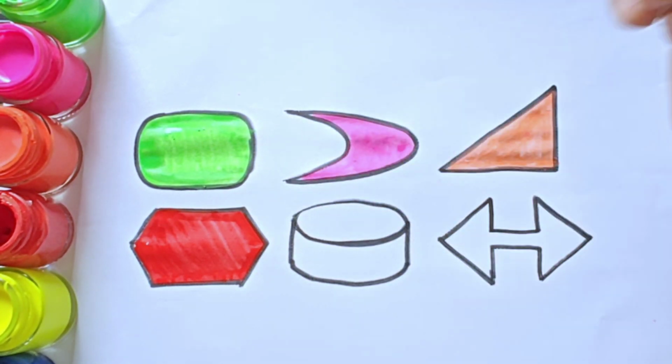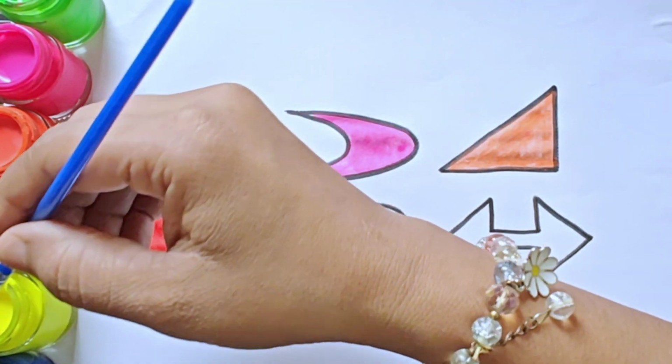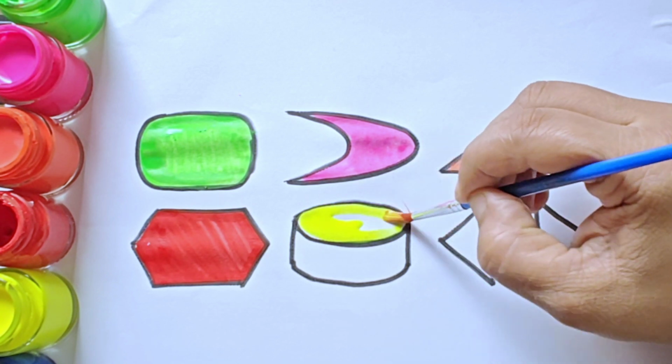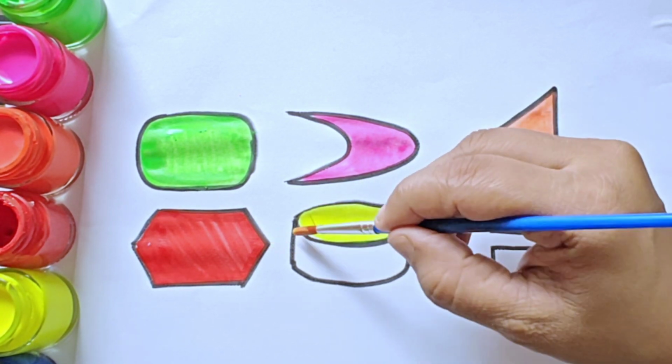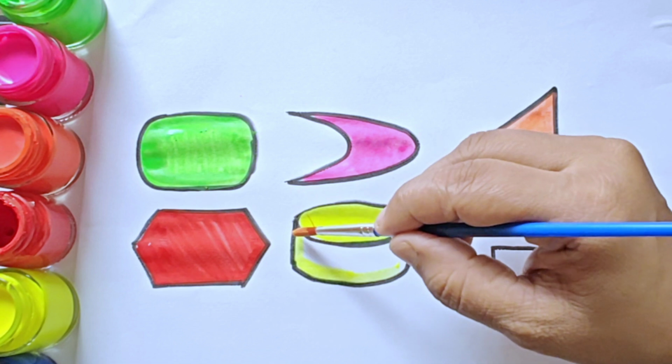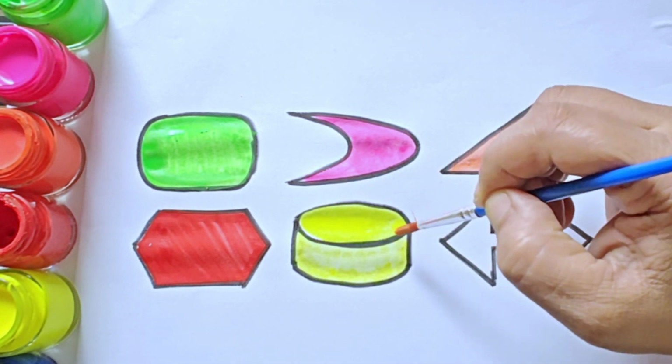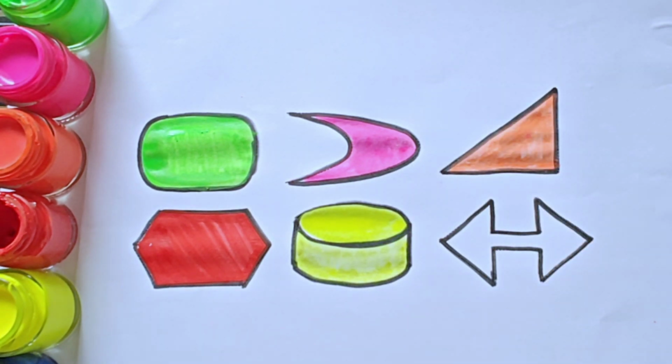It is hexagon. Yellow color. It is cylinder.